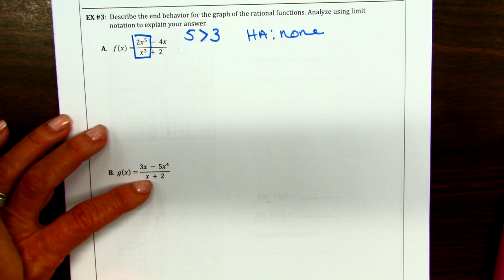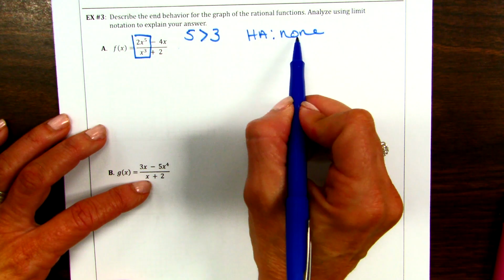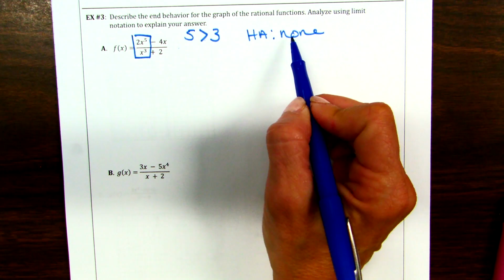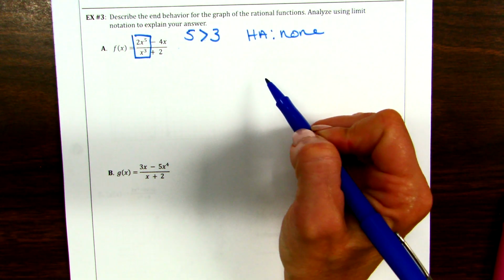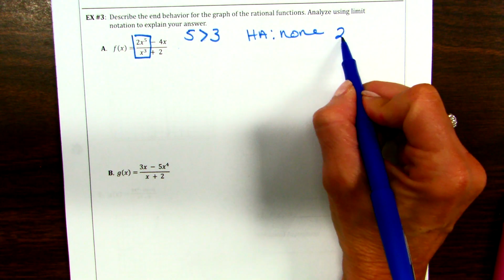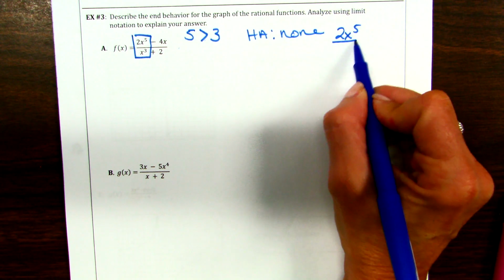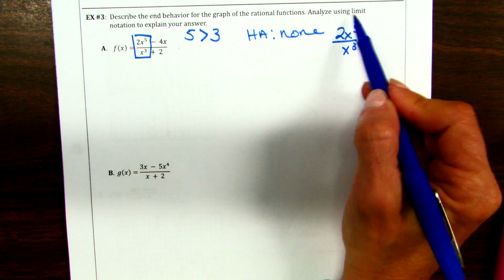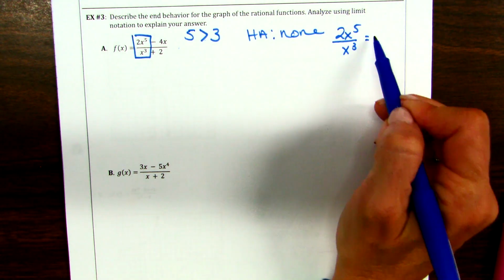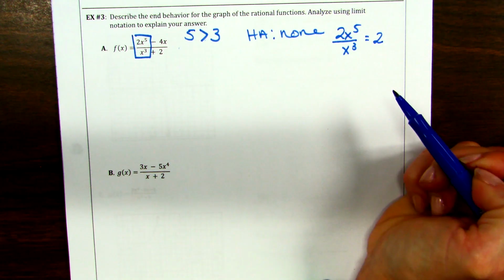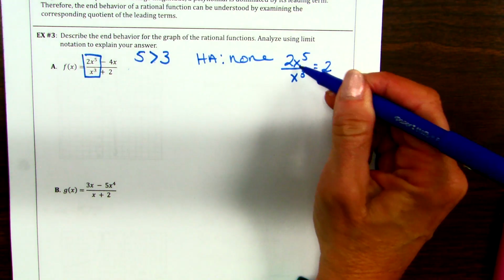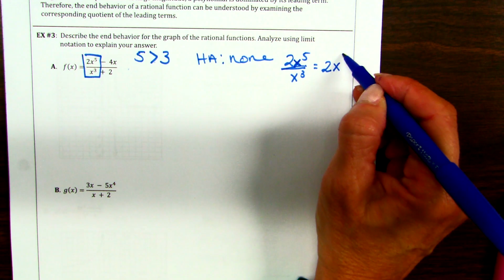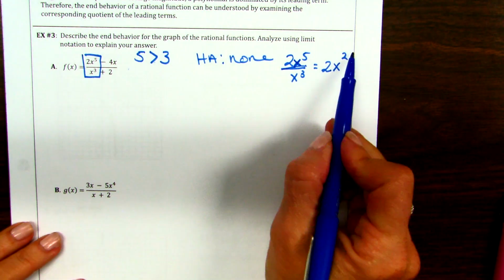Okay, anytime you don't have a horizontal asymptote, we have to fall back on what we've already learned, which is, let's take those leading terms and simplify it. Just those, okay? Meaning simplify this little fraction. 2 over 1 is just 2. And what do we do with the exponents when we are dividing variables? Anybody remember? We subtract, okay? So this is what we're working with.